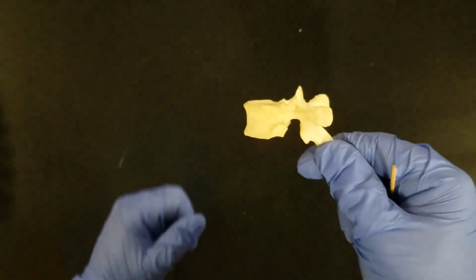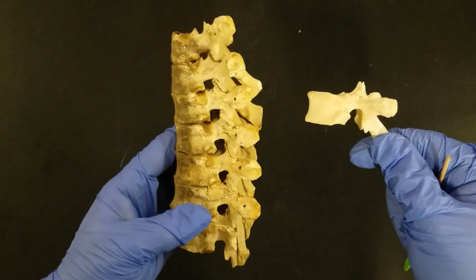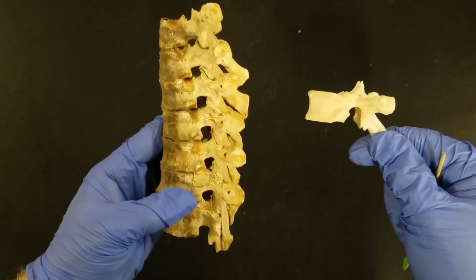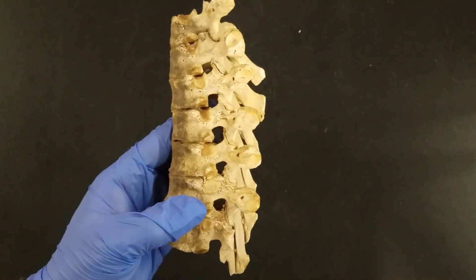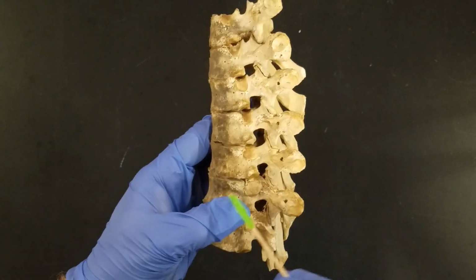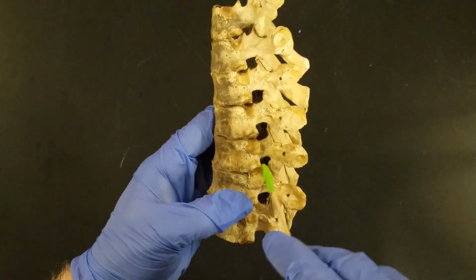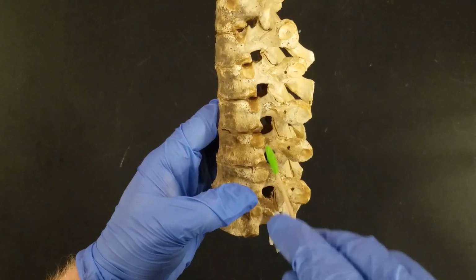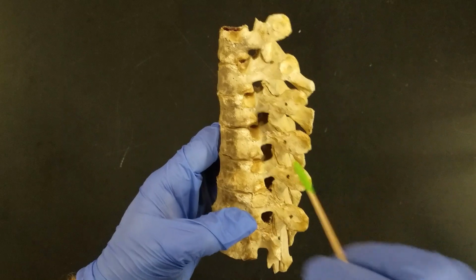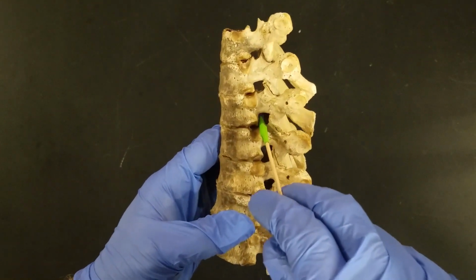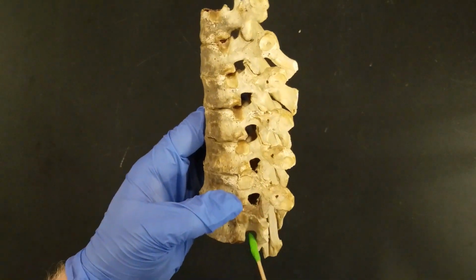Now, this is a single vertebrae. If I start to join my vertebrae together, I get something that looks like this. So here we have a whole bunch of thoracic vertebrae that are joined together. And I notice that when I join my vertebrae together, I get these little holes that form between them. These holes are the intervertebral foramina. Foramina is just the plural of foramen. So if you're referring to one hole, it's an intervertebral foramen. If you're referring to all of the holes, it's the intervertebral foramina.